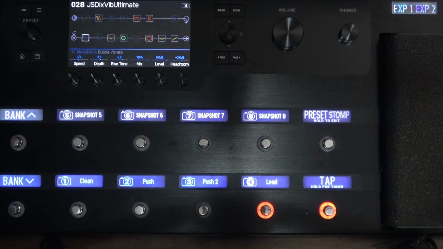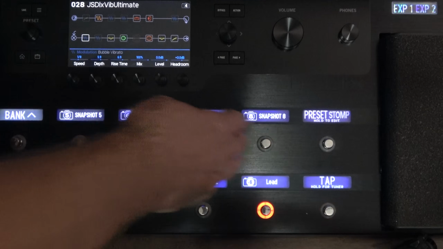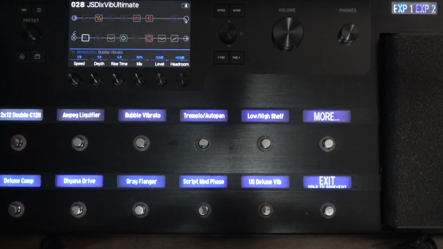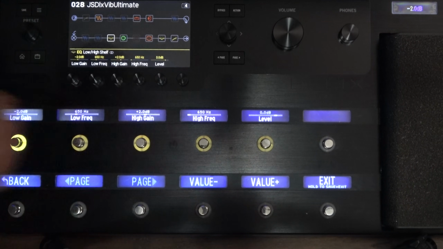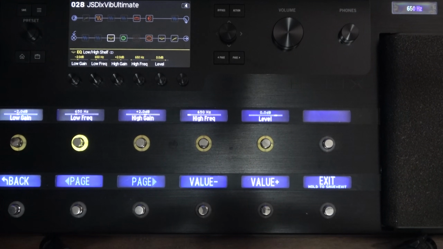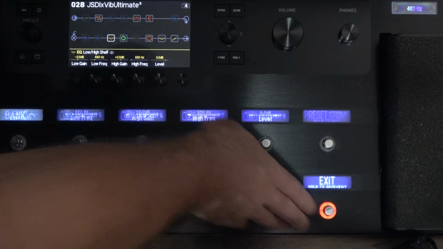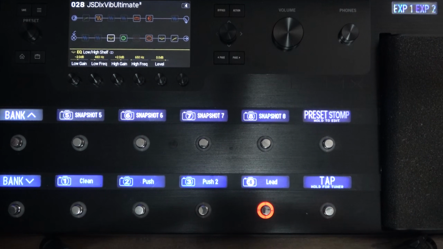I press that, and now when I come back to my bubble vibrato, it will be at the setting that I set it at. Now we can do this with any parameter of any of these blocks in here. I could go to my low and high shelf EQ, select which parameter I want to change, and utilize my expression pedal to change those parameters.